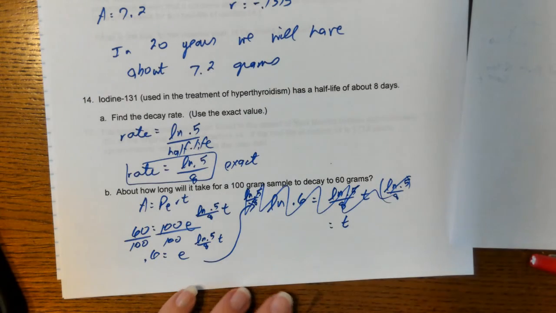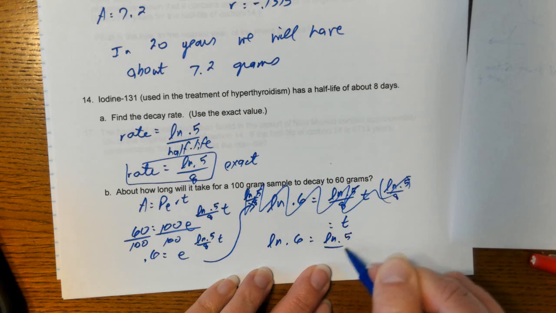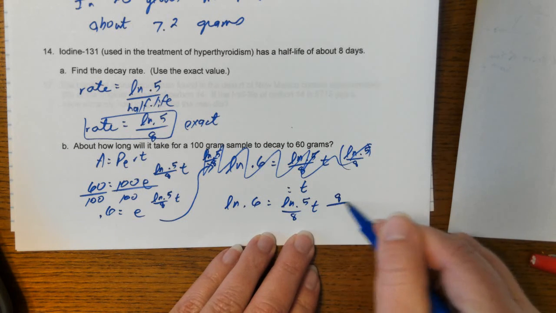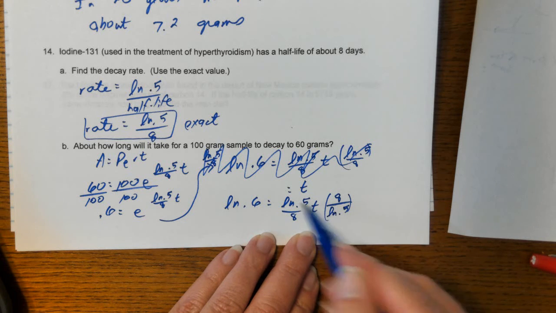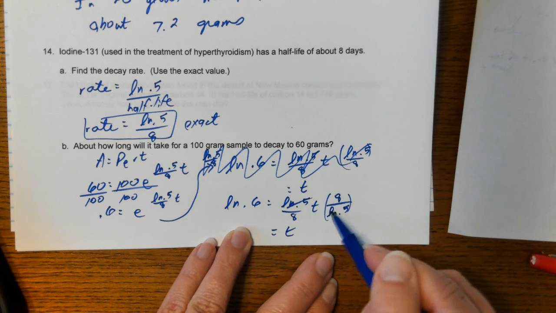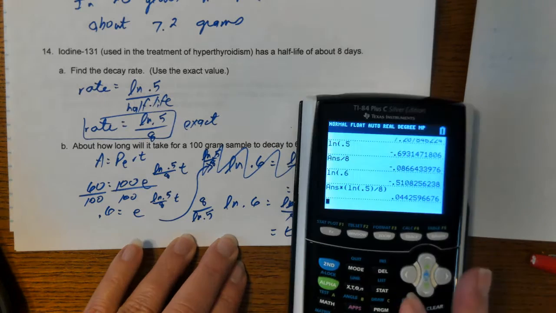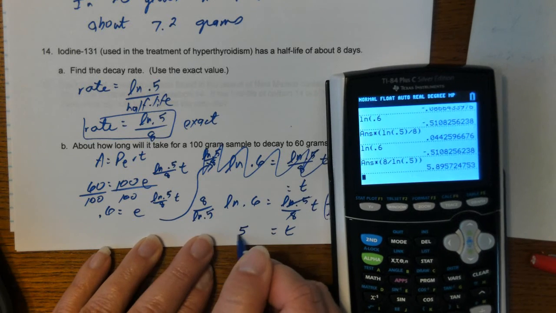Sorry, I'm having a moment. When I had ln 0.6 equals ln 0.5 over 8 times t, I should have multiplied by the reciprocal, by 8 over ln 0.5, because when the cross-canceling happens, that leaves t alone. So I have to multiply by 8 over ln 0.5. That was the issue. My apologies. ln 0.6 times 8 over ln 0.5. And there's my 5.89, or I'm going to round it to 5.9.